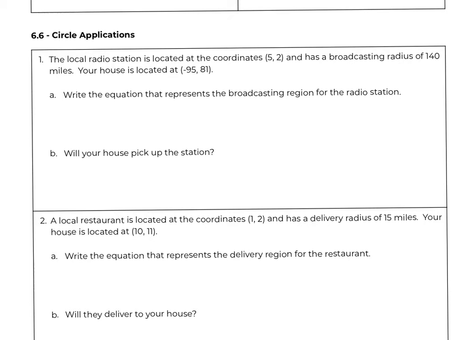All right, so number one, it's kind of looking at taking what we did with the equations and applying that to a situation, okay? So the local radio station is located at the coordinates 5, 2, and has a broadcasting radius of 140 miles. Your house is located at negative 95, 81. Write the equation. Okay. Do we have the center? What would the center be?